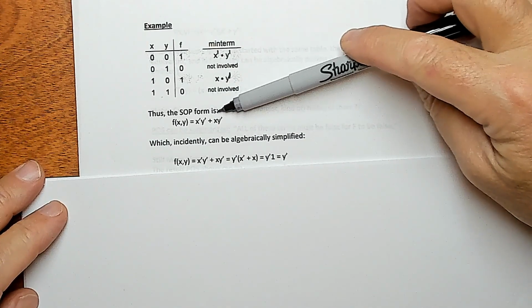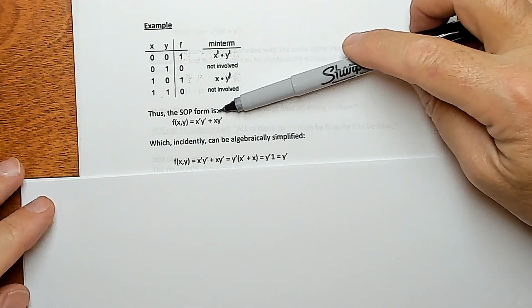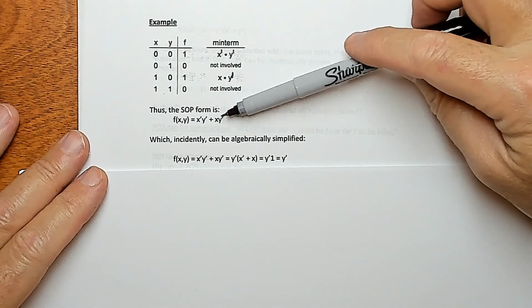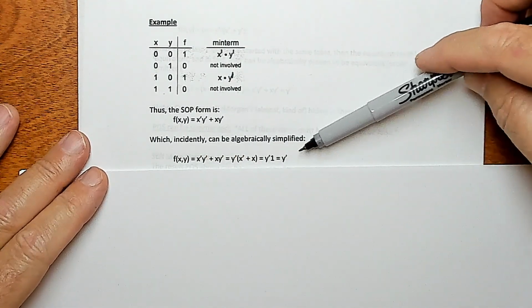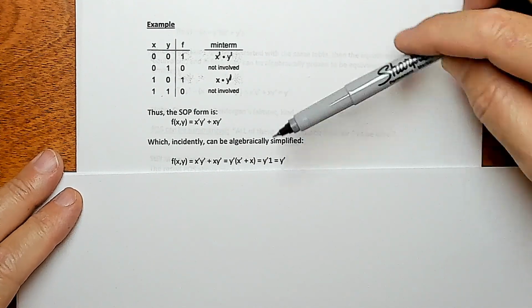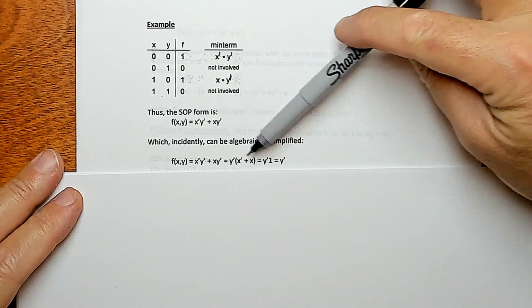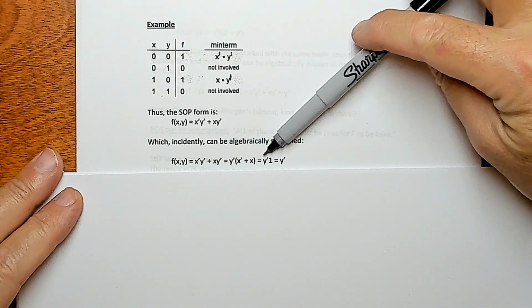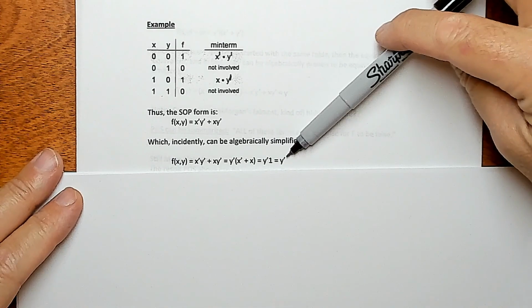So this is SOP form, but we can do Boolean algebra, which we were just talking about. We can do these steps of Boolean algebra, and we can get it simpler, is the point. I'm not going to go through the actual steps, but these are various identities that are being applied from that identity table. And in the end, you get one gate.